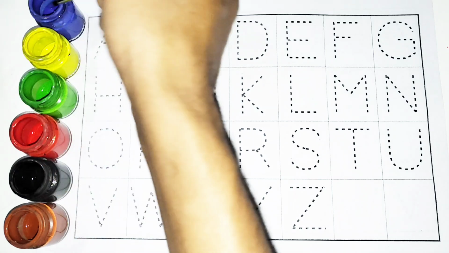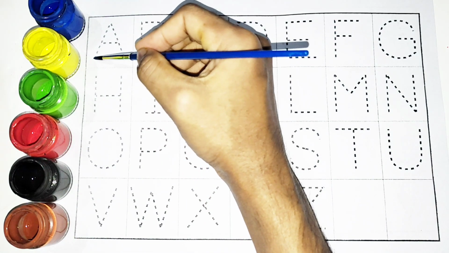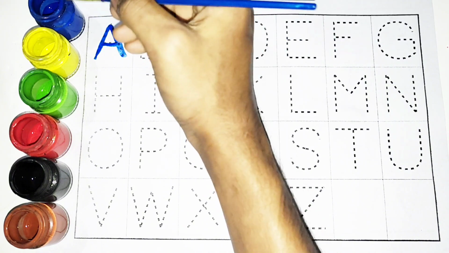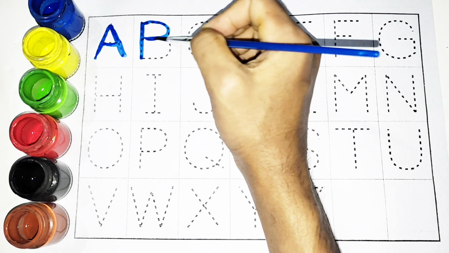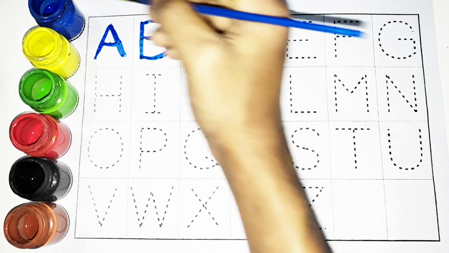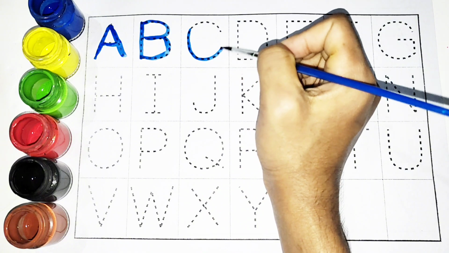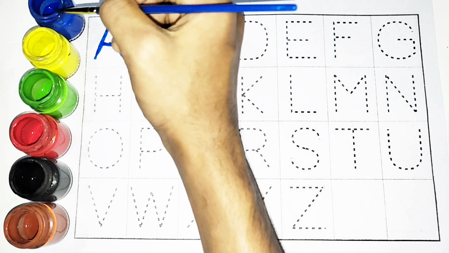First we draw A, and now we use blue color. A for apple. The next one is B. B for ball. Now we draw C. C for cat, C for cow.